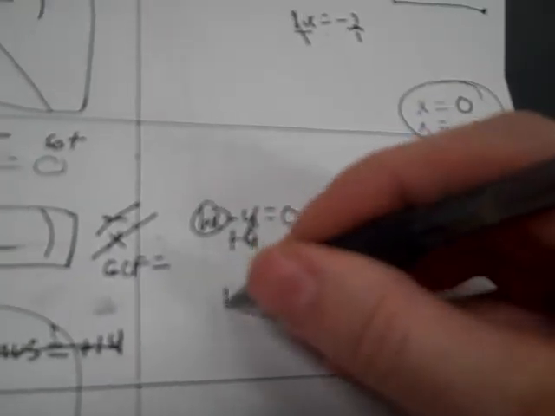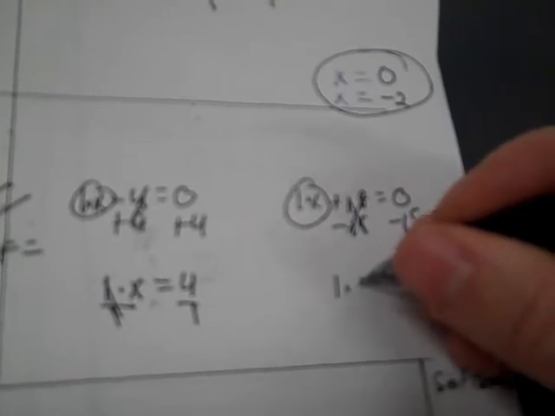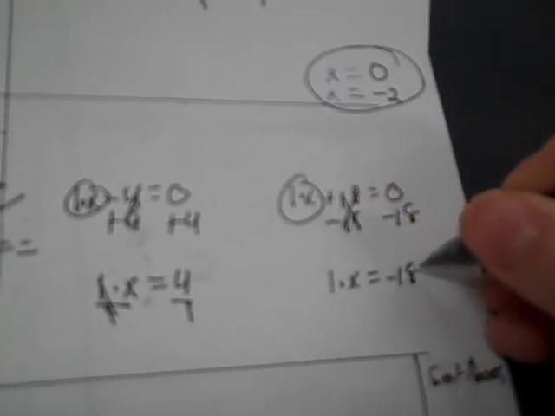And I add 4, and that gives me 4. 1 times x equals 4. Divide by 1, and 4 divided by 1 is 4. There's my first answer. Then I minus 18. 0 minus 18 is negative 18. Then I divide by 1. Negative 18 divided by 1 keeps us at negative 18. Okay. All right, 2 down.